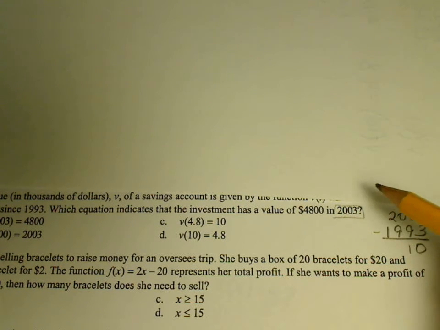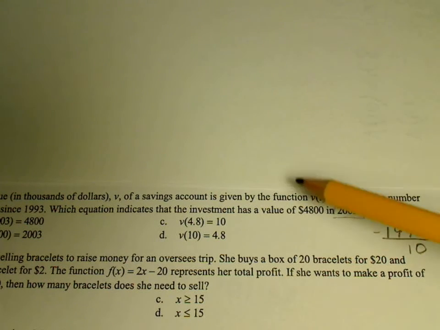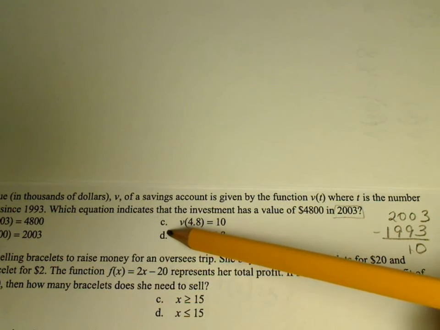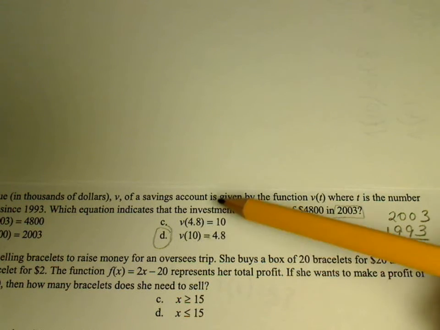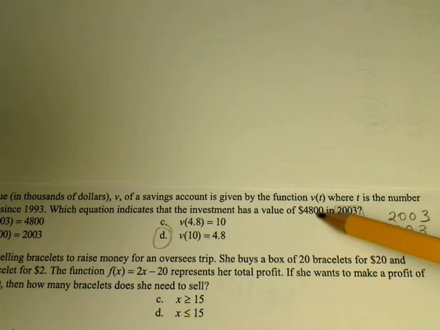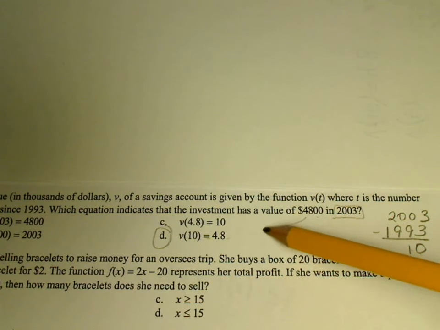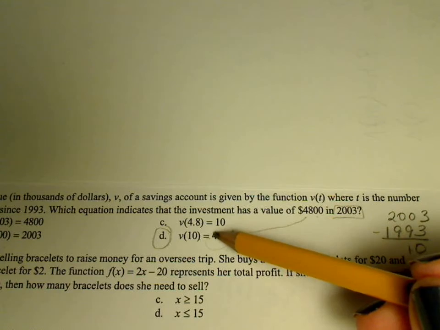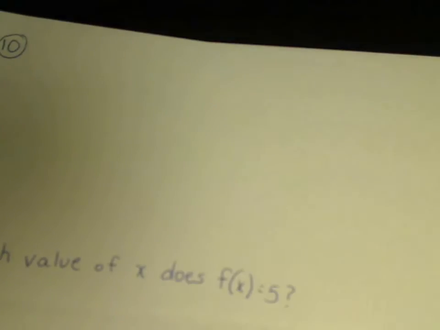So T is going to be the time. So in V with a T in parentheses, this 10 should be in parentheses. Look, I've already found the answer. But you can always look, whatever that is, it's going to be equal to $4,800. And remember, we're writing this in thousands. So these two would be the same amount if this was written in thousands. $4,800. Okay, very good. Let's go on.